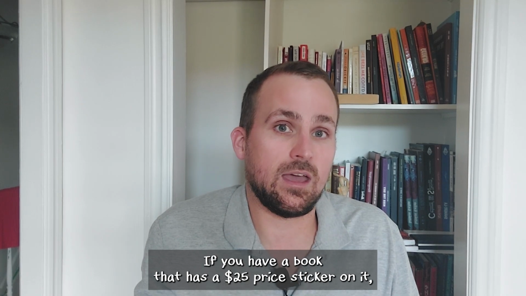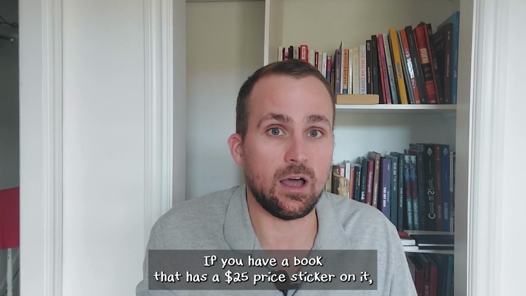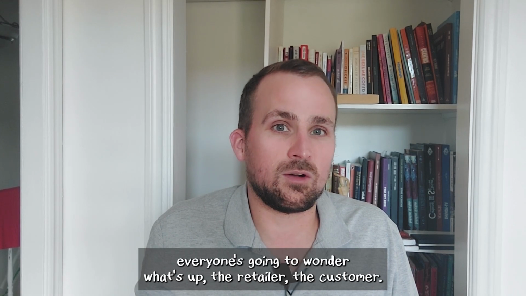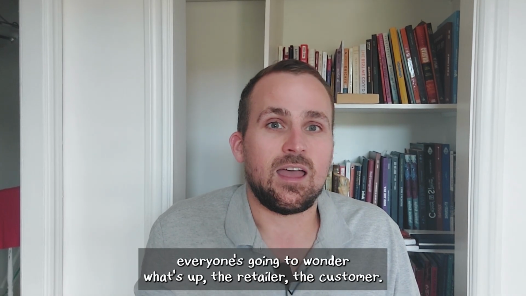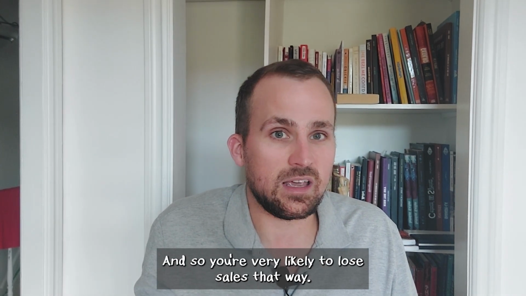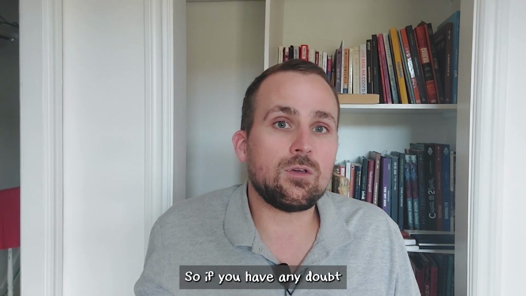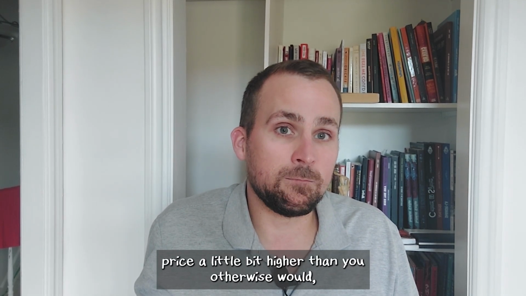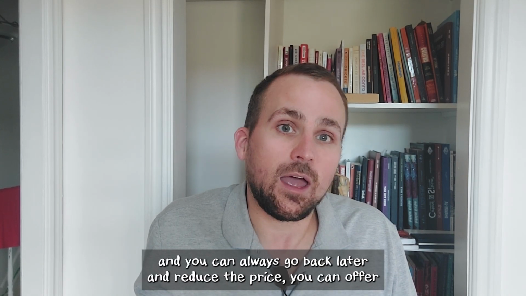If you have a book that has a $25 price stickered on it, and then you try to increase that to $35, everyone's going to wonder what's up, the retailer, the customer, and so you're very likely to lose sales that way. So if you have any doubt, price a little bit higher than you otherwise would, and you can always go back later and reduce the price.